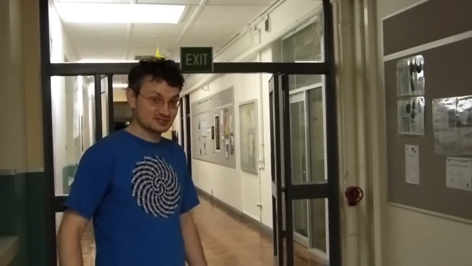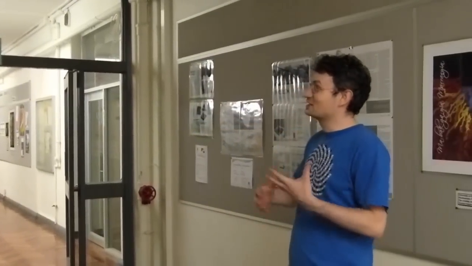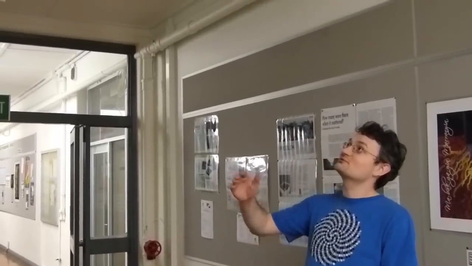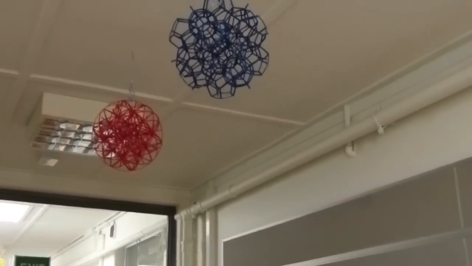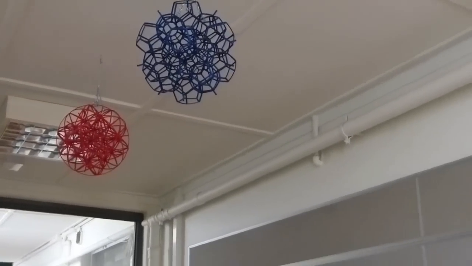I'm here at the Department of Mathematics and Statistics at the University of Melbourne, where we've got 5 large 3D printed sculptures permanently installed. So I'll talk about each of them a little bit and the differences between making these big sculptures and the smaller versions. So here we have the half 120 cell and the half 600 cell, two duals to each other.